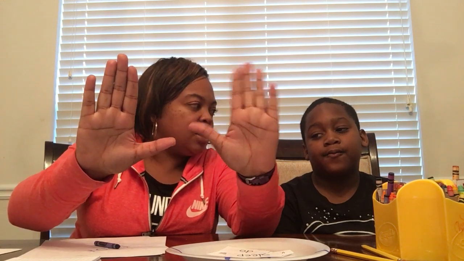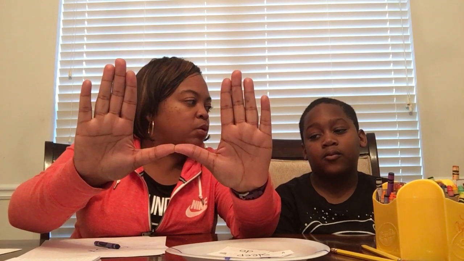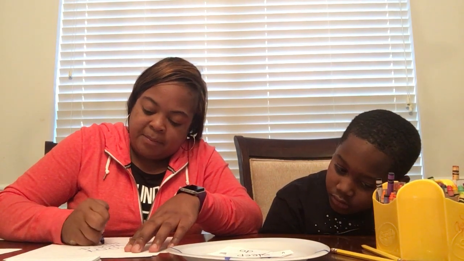So if you have re, that will be a prefix. Cook will be in the middle. That will be a root word. Ing, ing. So you would have re, cook, ing. The root word is in the middle, all right? So the root word is in the middle. It's like the main word. Okay, so it's in the middle.